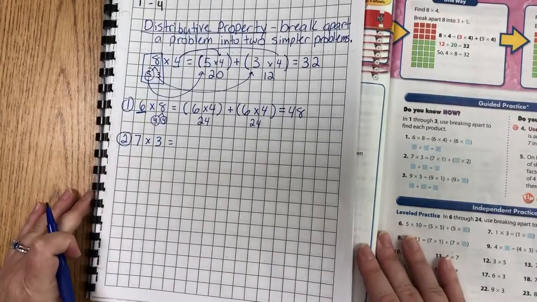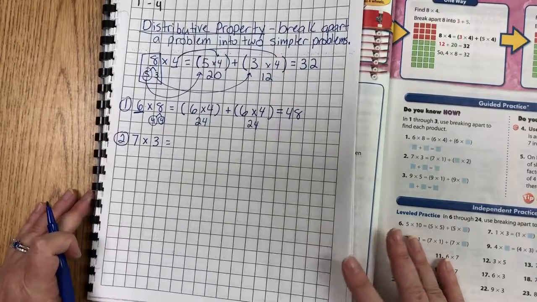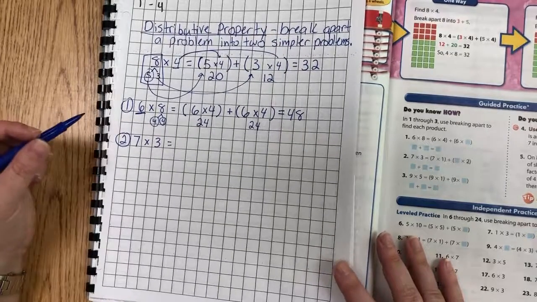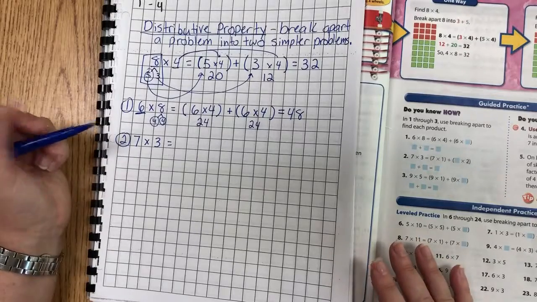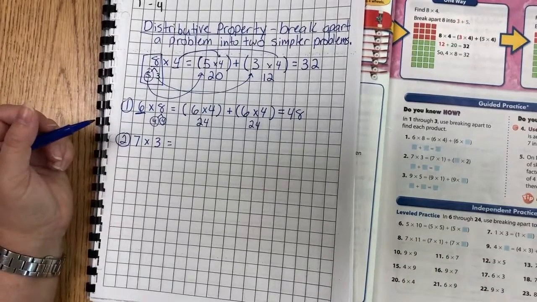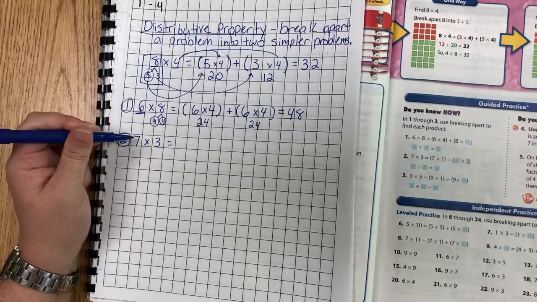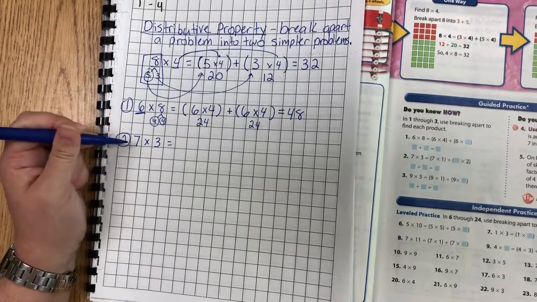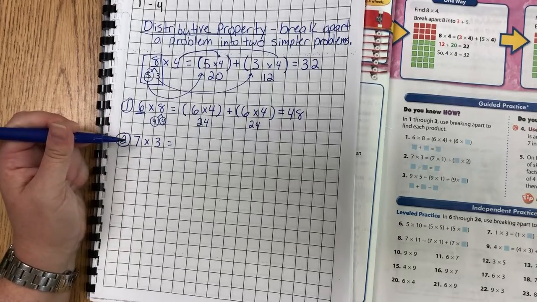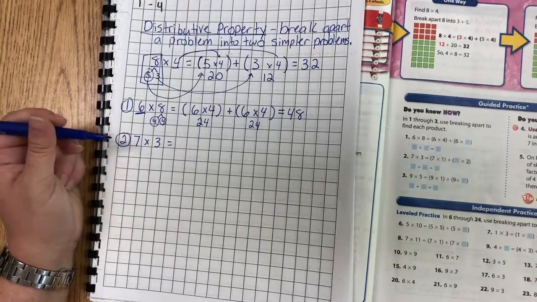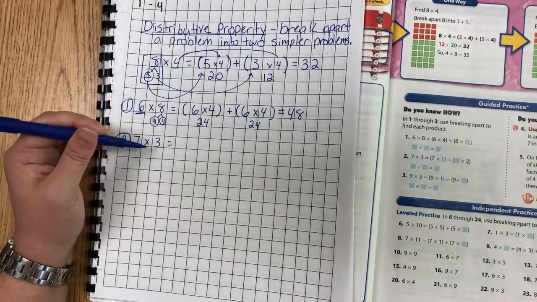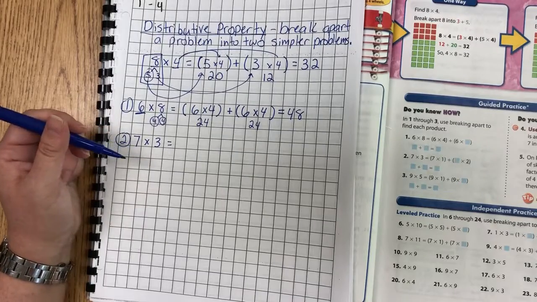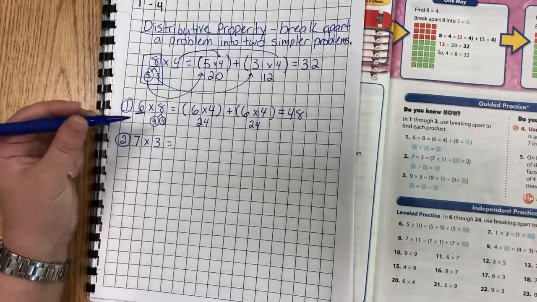All right. If I break apart that 3, I'm just going to be doing 7 times 2 and 7 times 1. That's pretty manageable, isn't it? So in this case, I don't want to break up the largest number because the 7 would make some bigger problems. But 7 times 1 plus 7 times 2, I can totally do that.